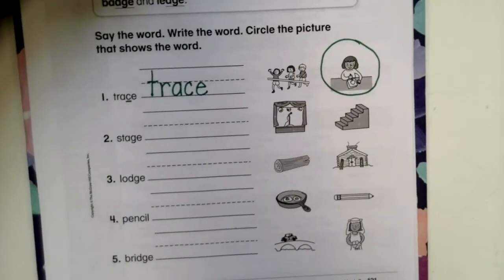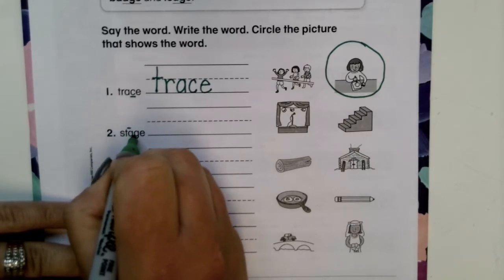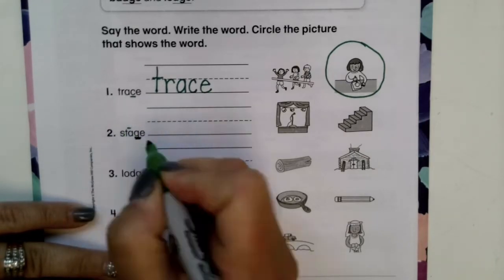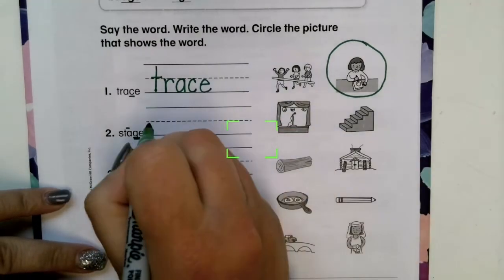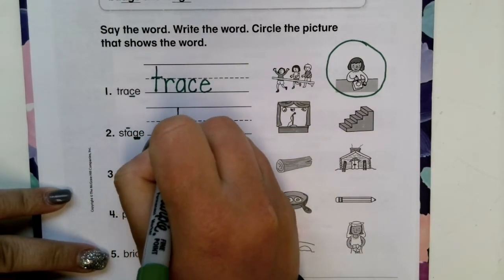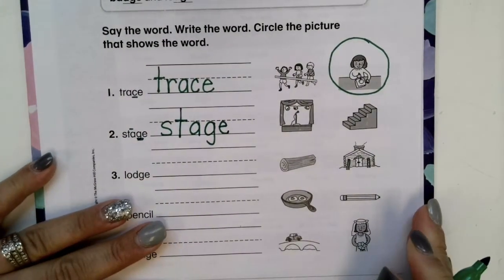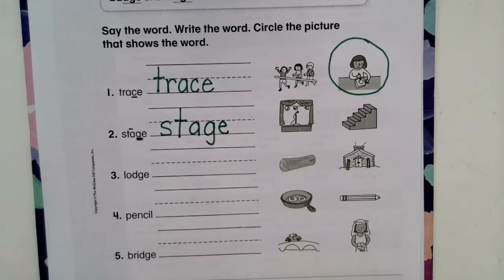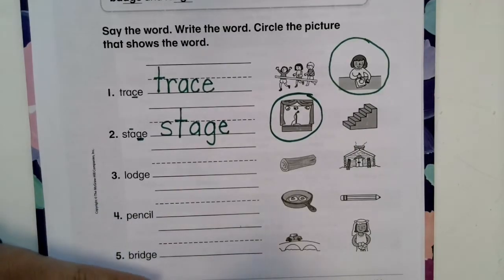Okay, number 2. Stage. I hear that G, so I'm going to underline the G. I'm going to write stage. And then which one shows a picture of a stage? Can you please circle the one that has a picture of a stage? Is it this one here or the second picture? Hopefully you circled that one. Here's our next word.